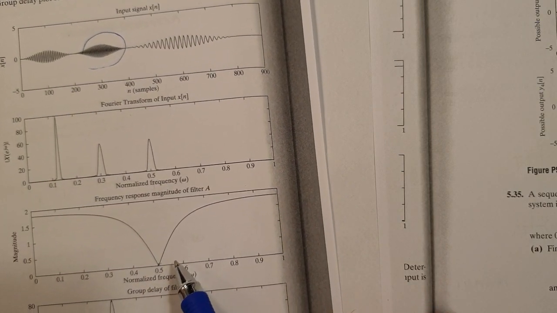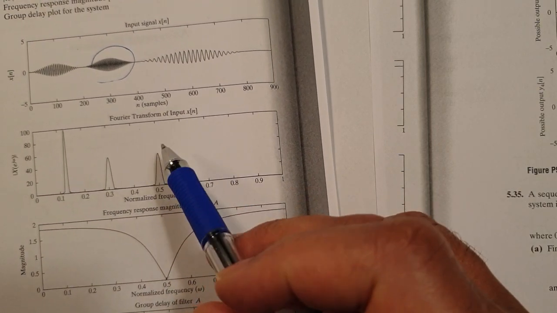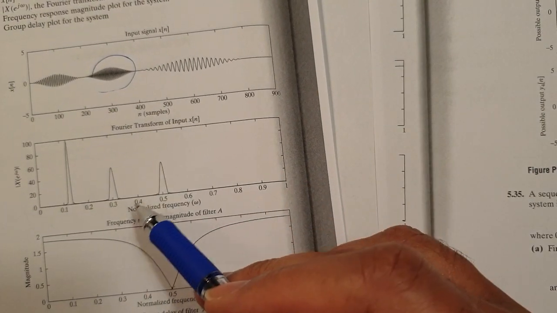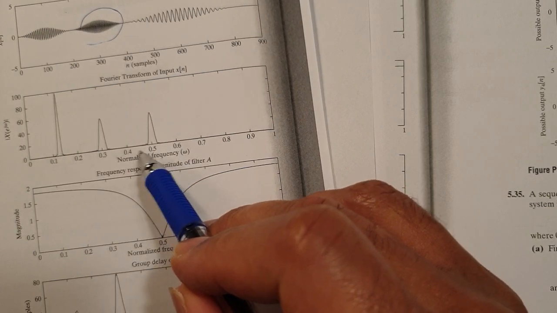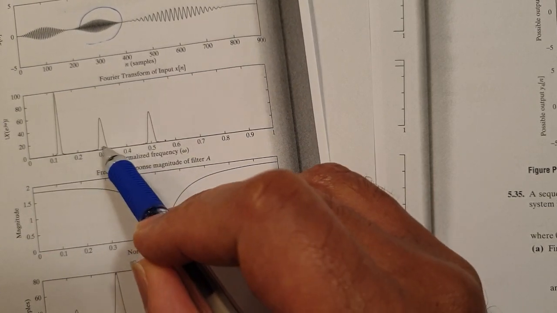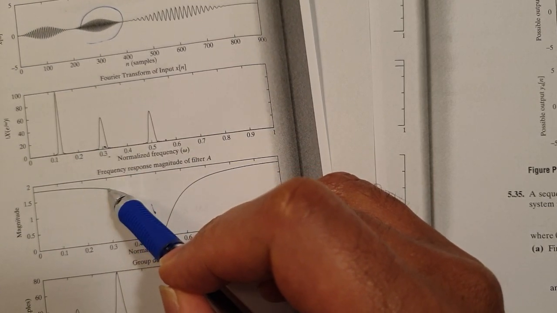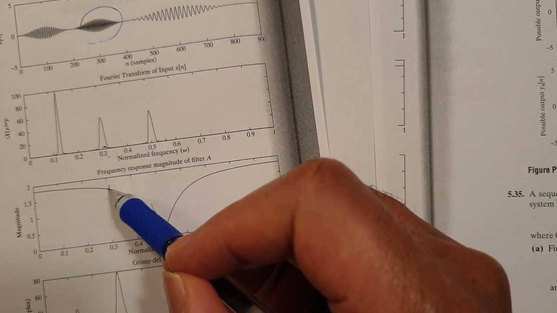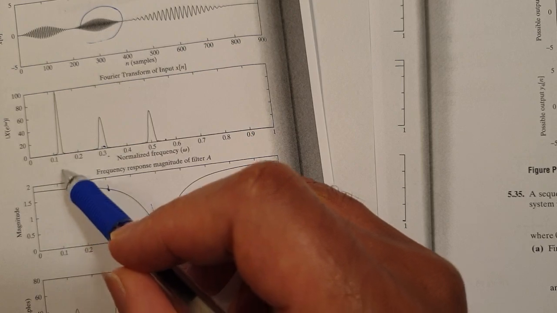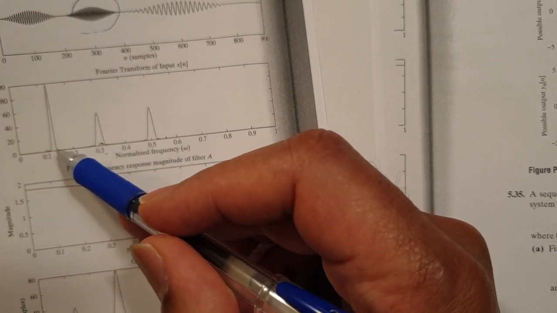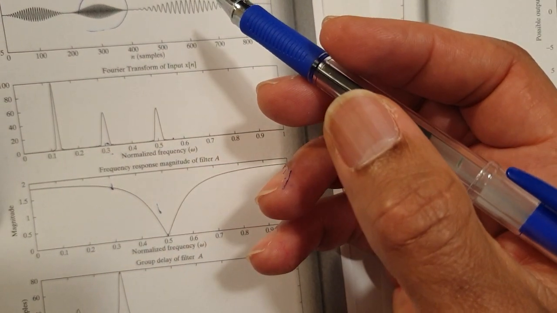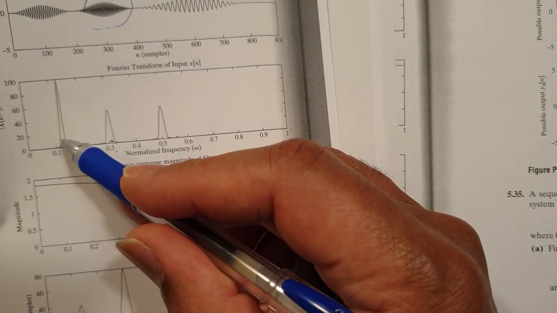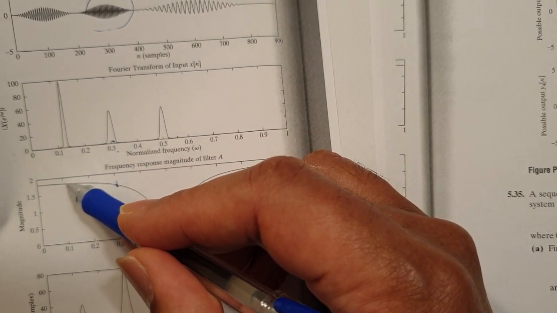The frequencies were given in the text. You have to go and read what they are here. 0.5, which will disappear. 0.3, which has minor attenuation, minor amplification, and 0.12 or something like that, which has a little bit more amplification.